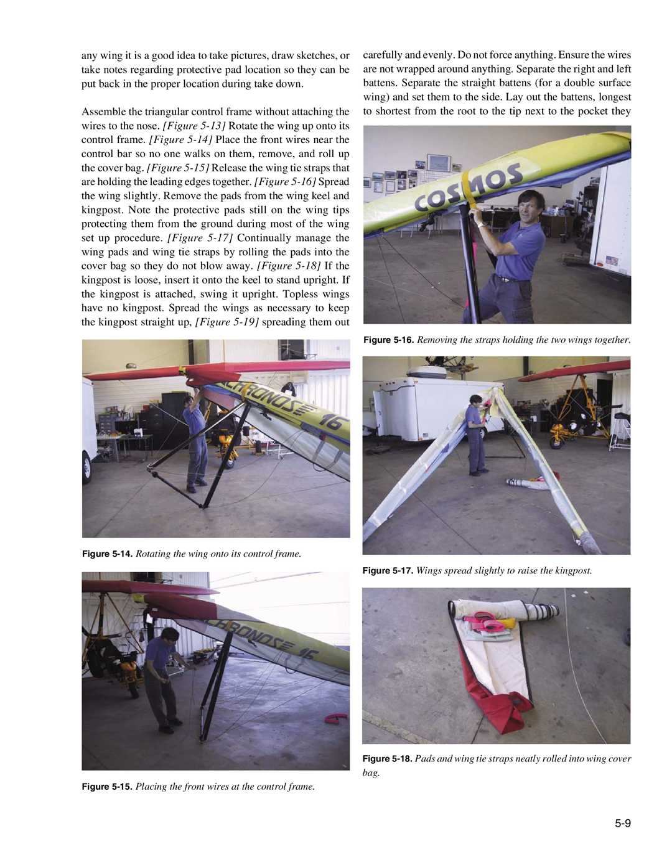Assemble the triangular control frame without attaching the wires to the nose. Figure 5.13, rotate the wing up onto its control frame. Figure 5.14, place the front wires near the control bar so no one walks on them, remove, and roll up the cover bag. Figure 5.15, release the wing tie straps that are holding the leading edges together. Figure 5.16, spread the wing slightly.